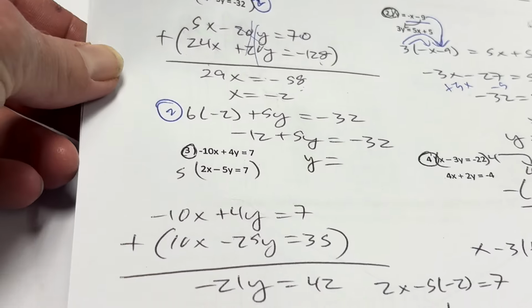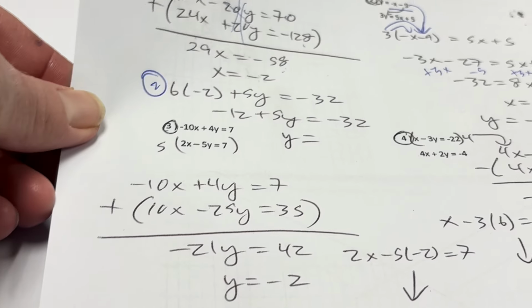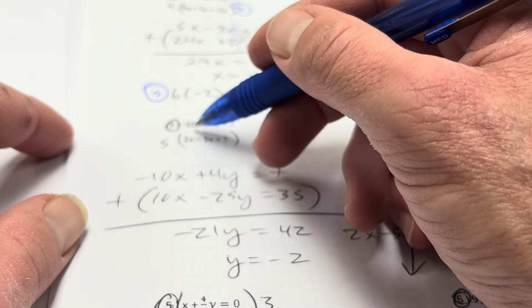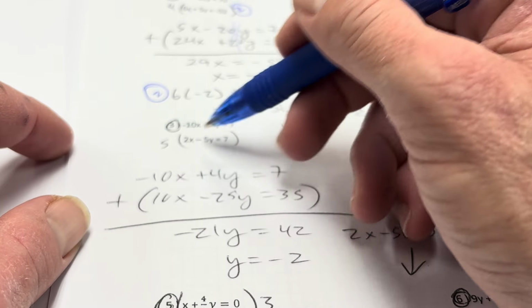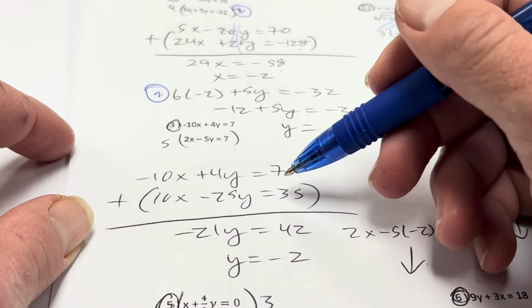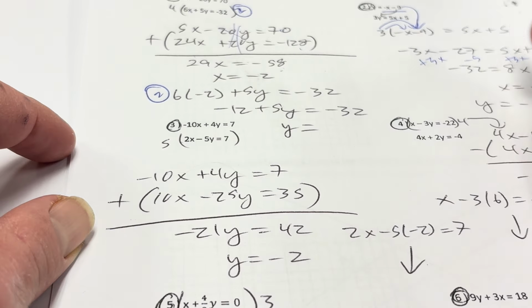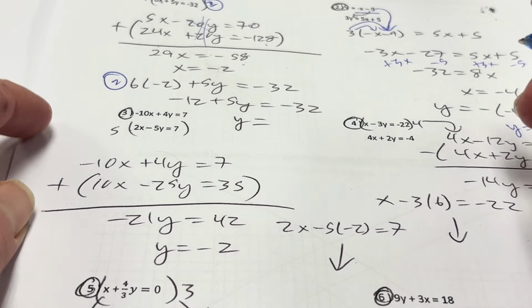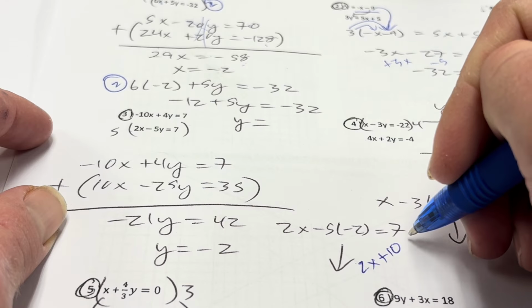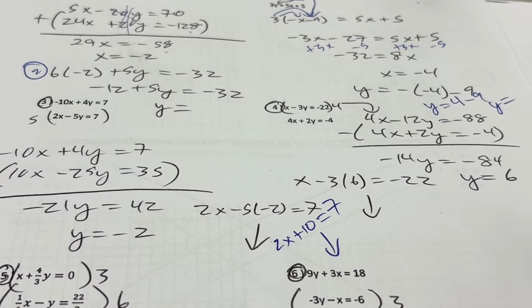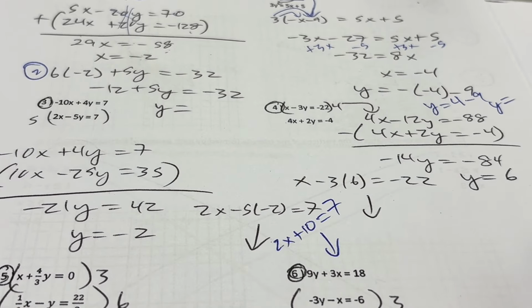Okay. Let's take a look at this next one. Negative 10x plus 4y is 7. 2x minus 5y is 7. If I multiply the bottom equation by 5, we'll get rid of the x's. I get negative 21y is equal to 42. Y is negative 2. 2x minus 5y is 7, so 2x plus 10 is 7. Subtract 10, divided by 2. Remember, you get a decimal of 0.5. That's not a bad decimal. All right, so that can happen.